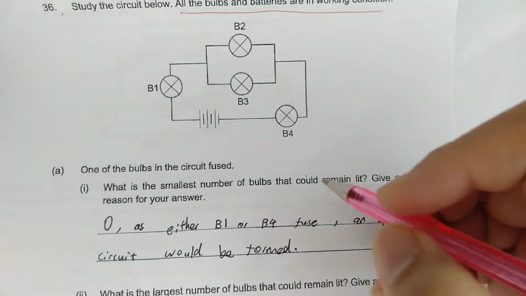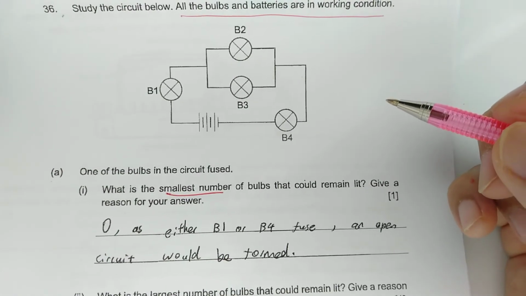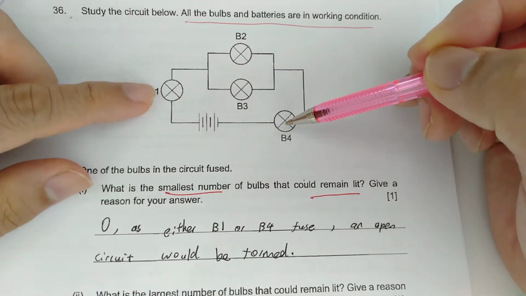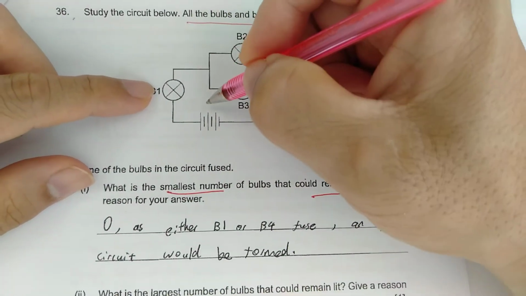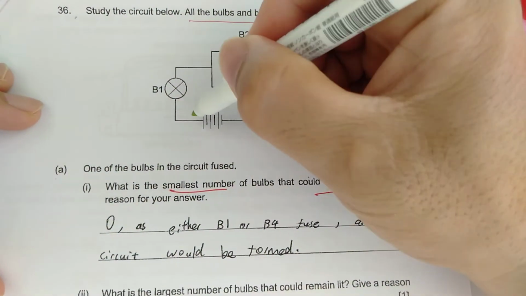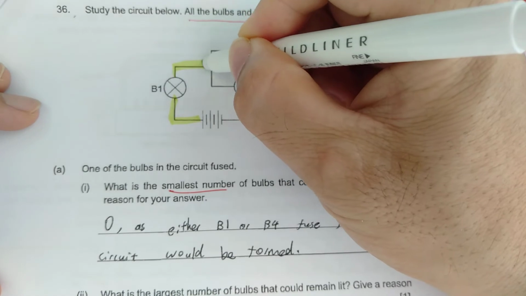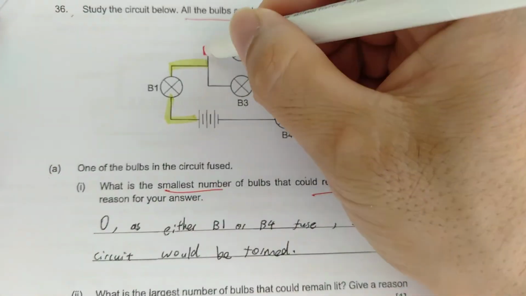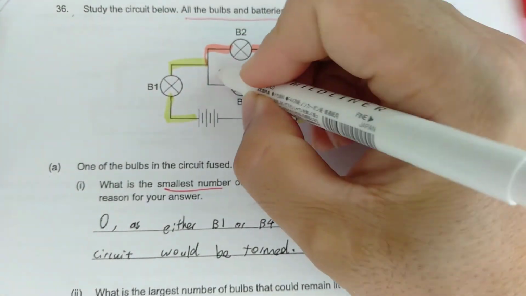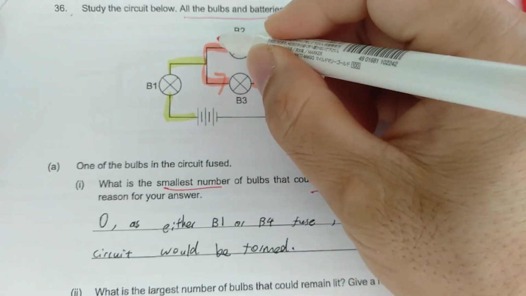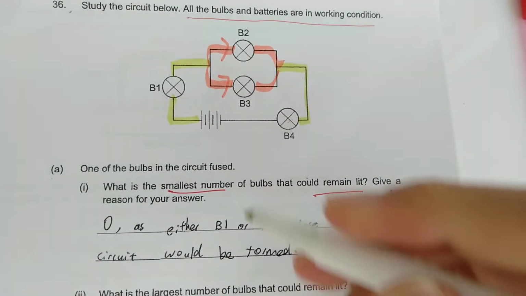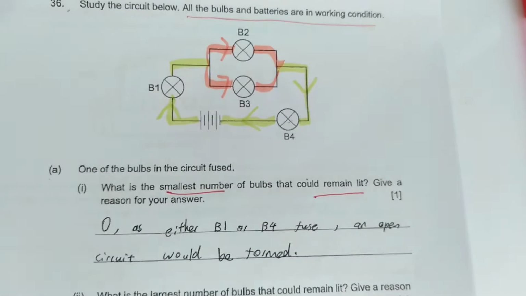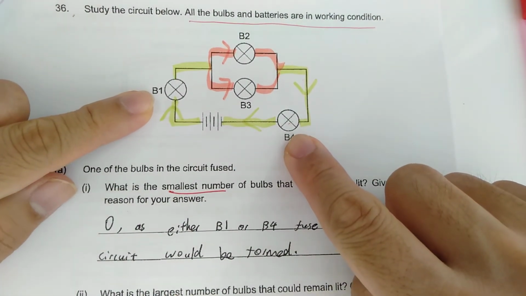So there are 2 parts to it. The first part is a claim. Let's say that could remain lit. Now, let's say if either of these 2 bulbs fuse, no current can flow through. I'm going to highlight for you and see. So current flows up from the plus. Convention is from plus to minus. Okay, at this point it splits. It can take either this path or this path. So if either B1 or B4 were to fuse, no current will flow through.